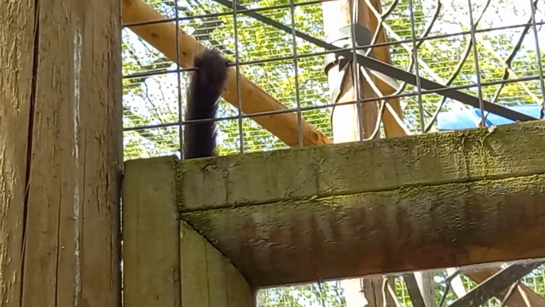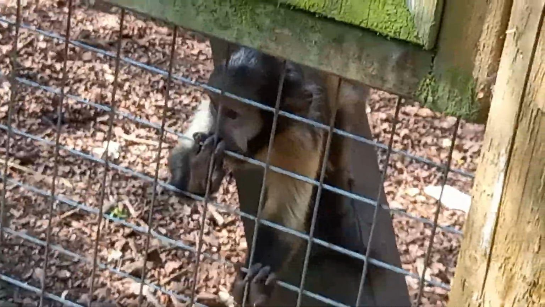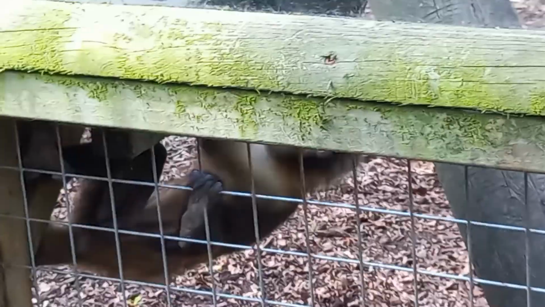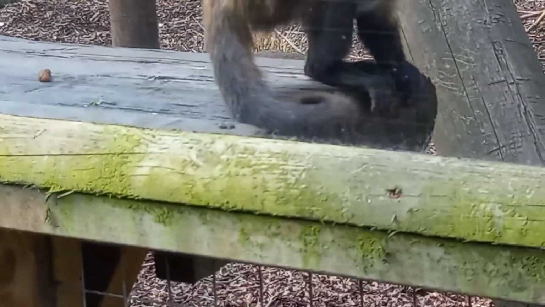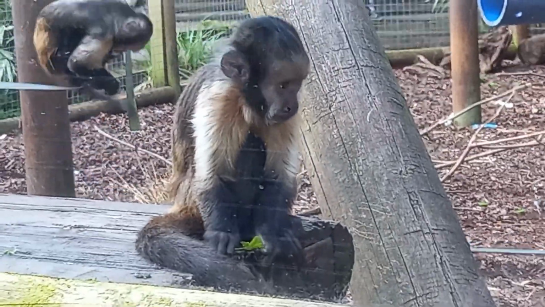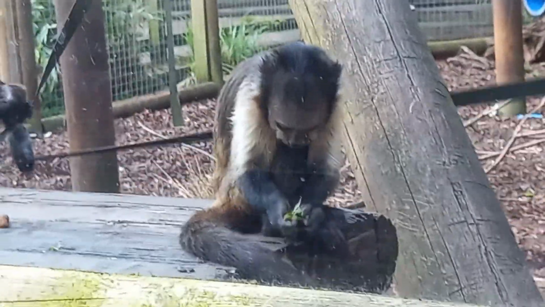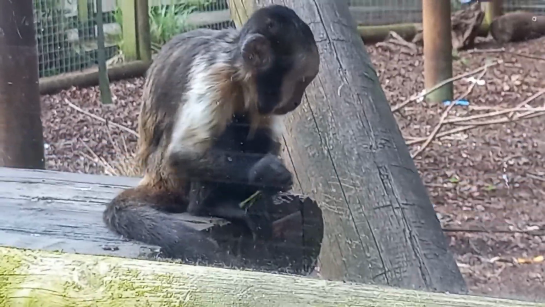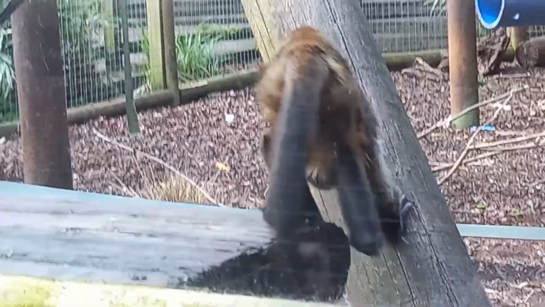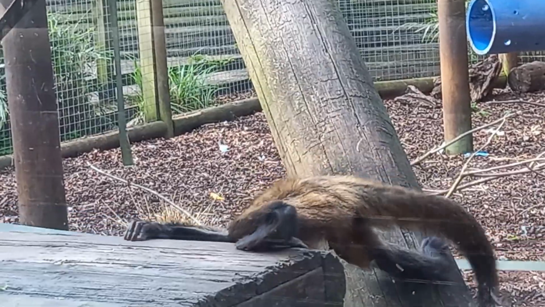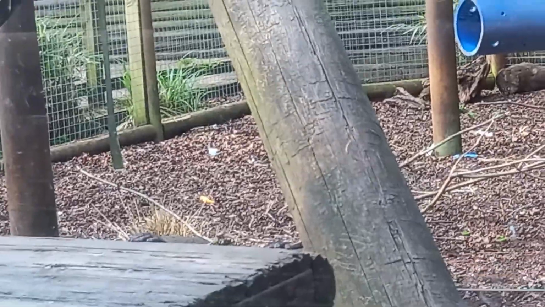This one just up here, at the top. This one just climbing down. Just eating a leaf there. It's climbing down.